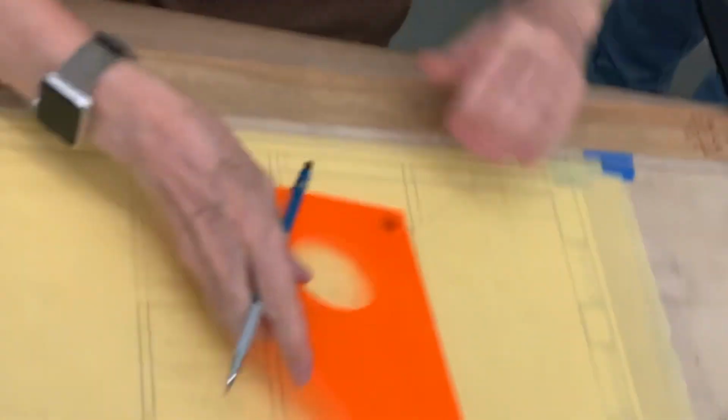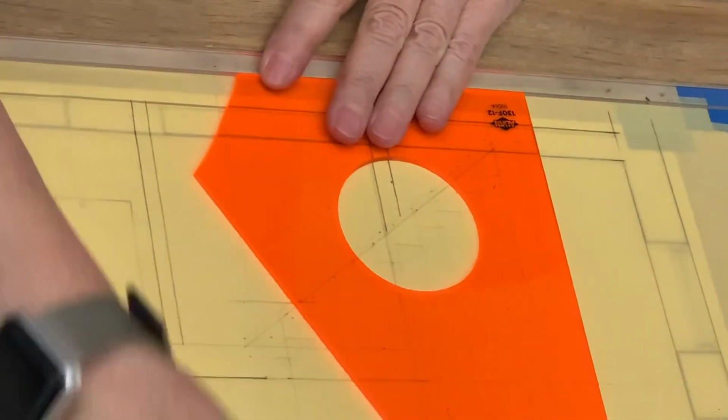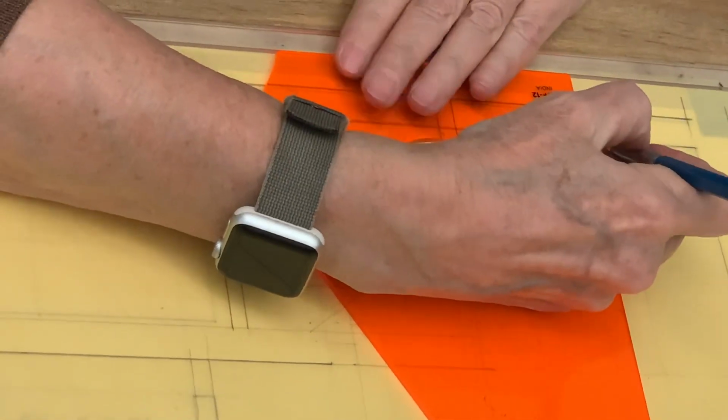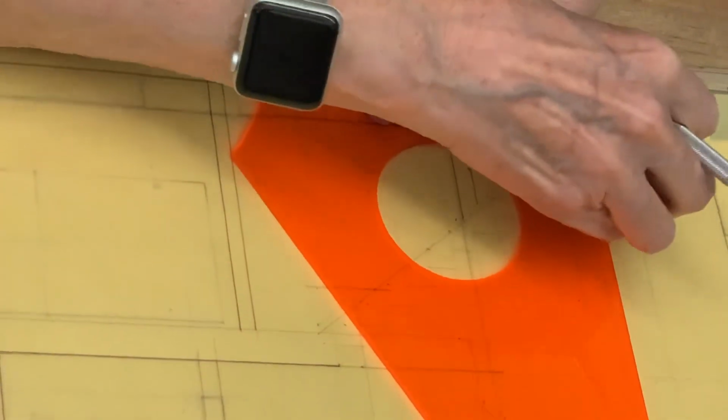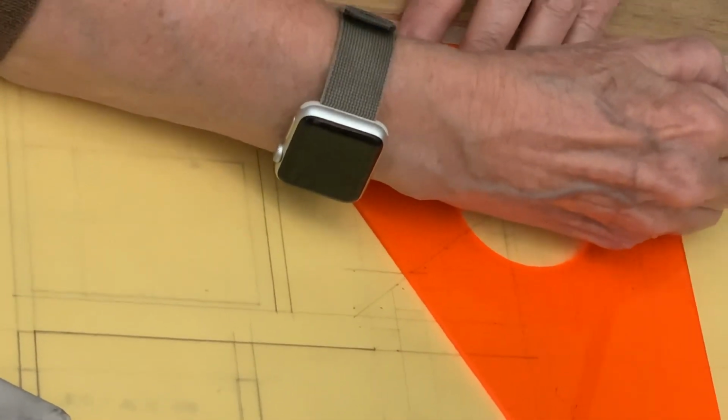So I can darken those up. And I'm actually cutting through the stair, because my section is through the stair. Oops. And so this is dark.